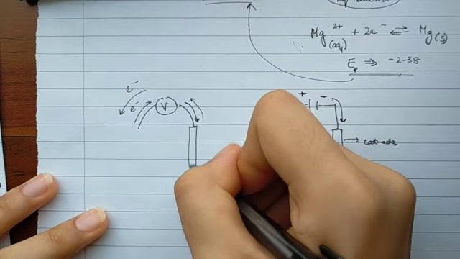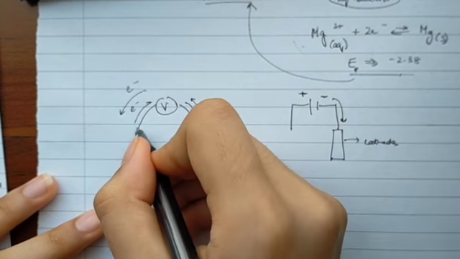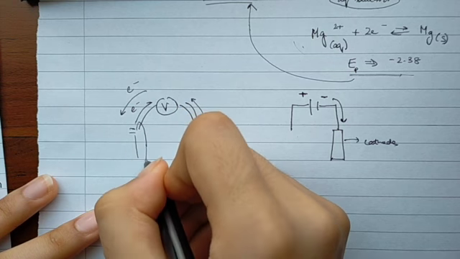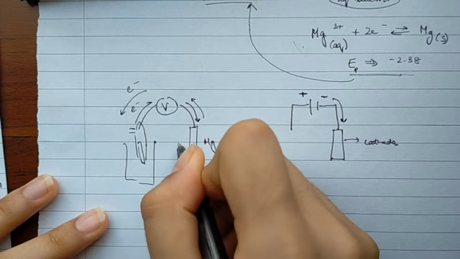So if you have magnesium here and the standard hydrogen electrode here, I will just draw a rough sketch.